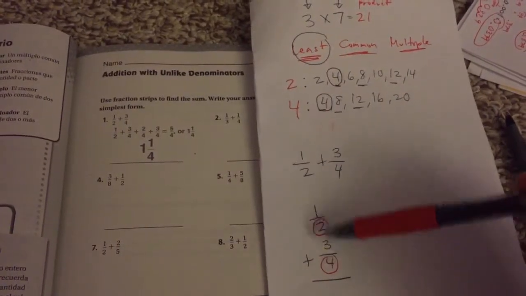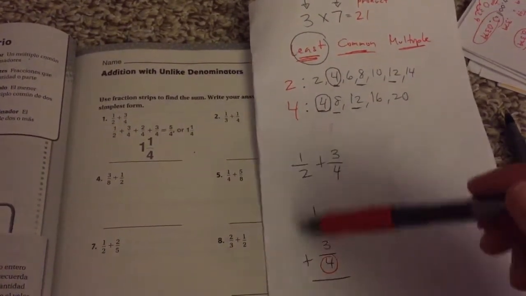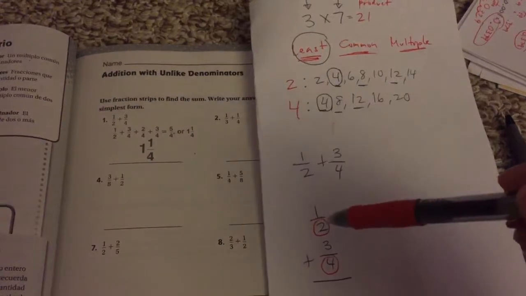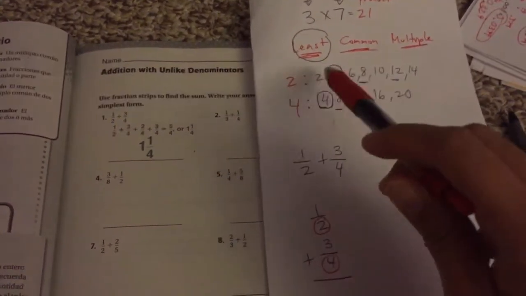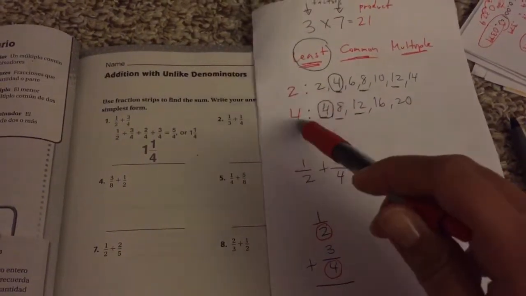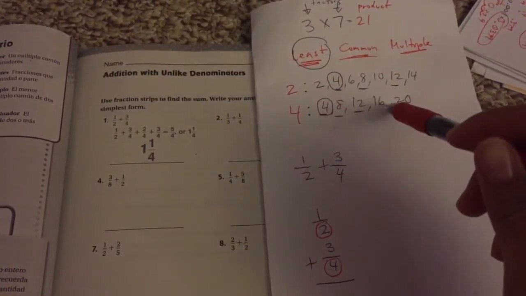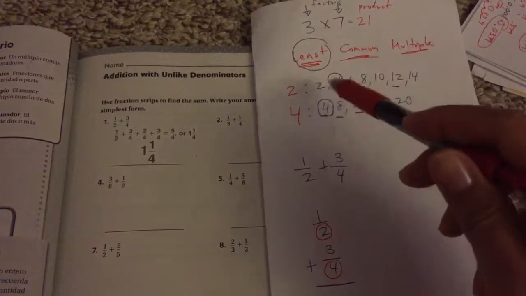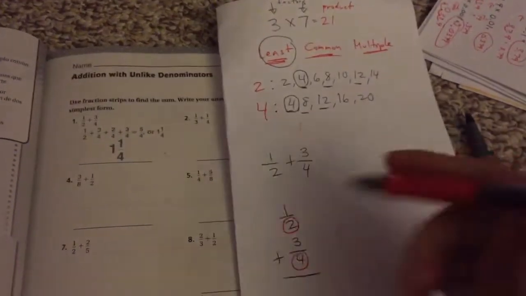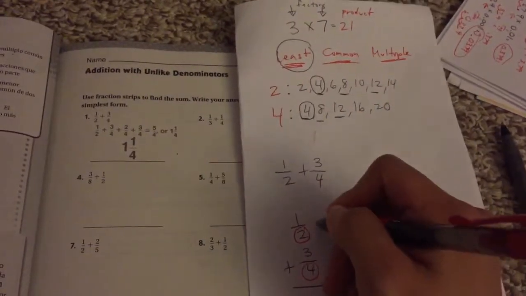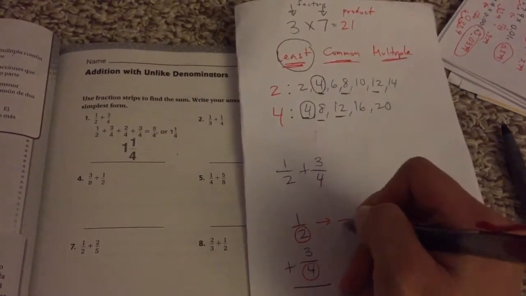And what we want to do is we want to have the same denominator. The way to find the same denominator is by finding the least common multiples. So I'm going to take 2 and 4 like I already did up here and find the least common multiple. Since we've already found that the least common multiple is 4, that number is going to be our new denominator. So I'm going to draw an arrow.